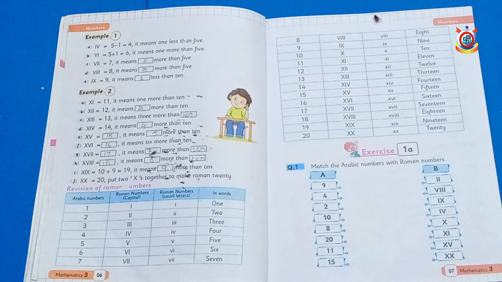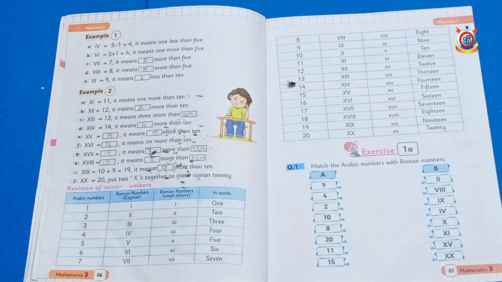It means 1 less than 5. 1 comes before the larger number, that is why the subtraction rule is applied here. Look at B part. 5, 1. 1 comes after the larger number. Therefore, 5 plus 1, the addition rule is applied here. 5 plus 1 is equal to 6. It means 1 more than 5.